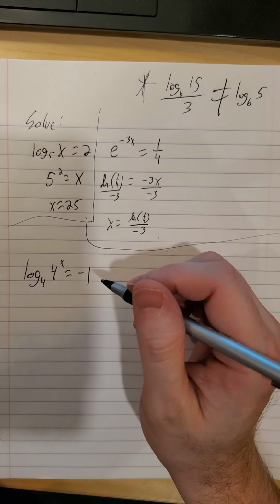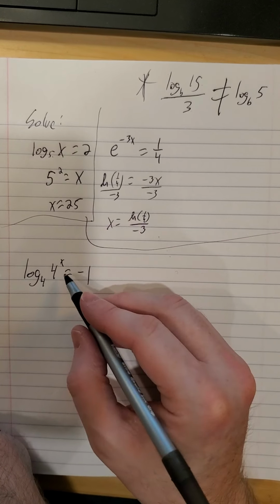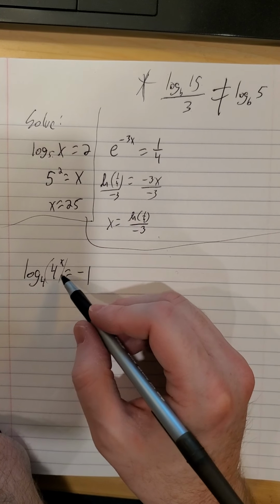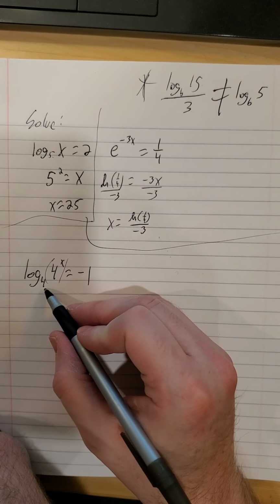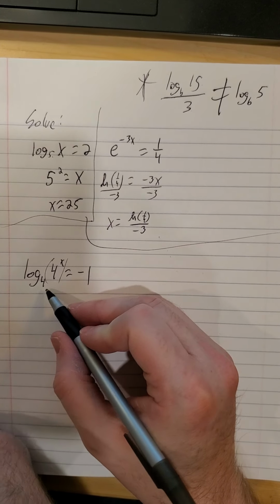So next one, log base 4 of 4 to the x. So sometimes we have a logarithm that has an exponential within the argument. That's okay. That happens sometimes. So our base stays the base. Other stuff trades sides. So x is worth -1 here.